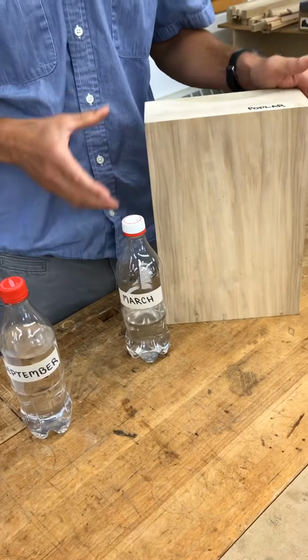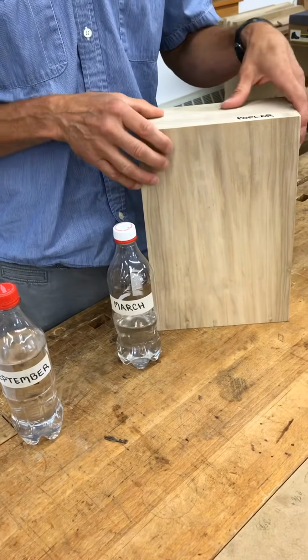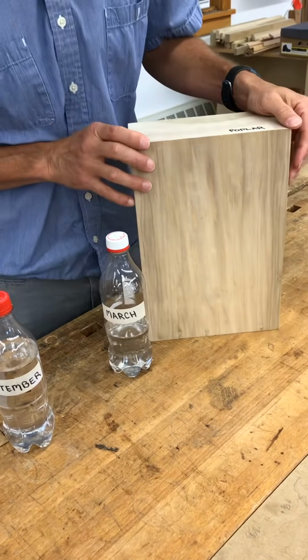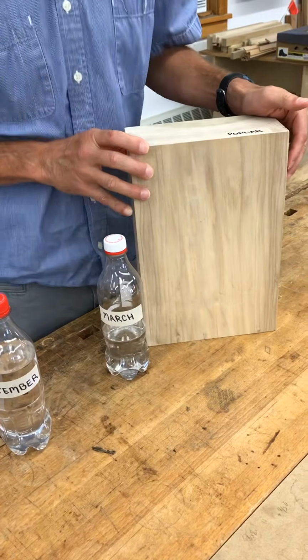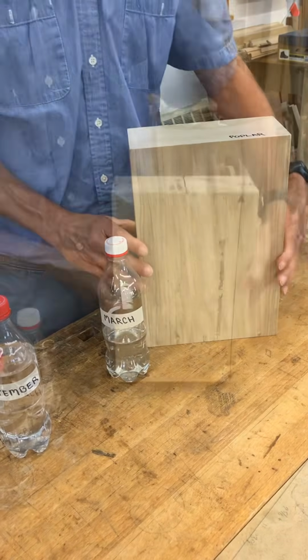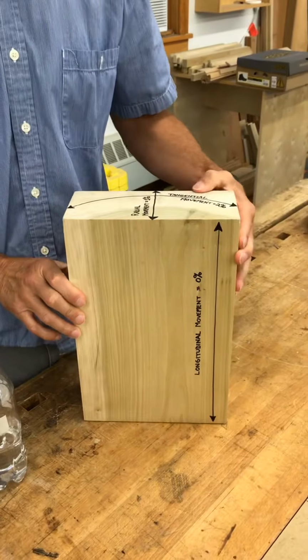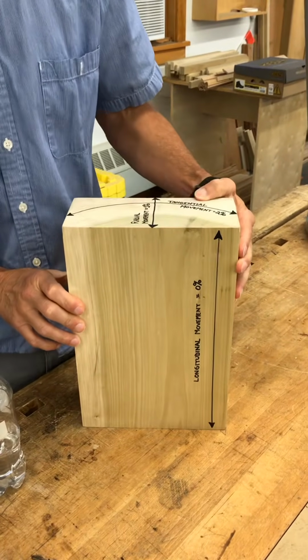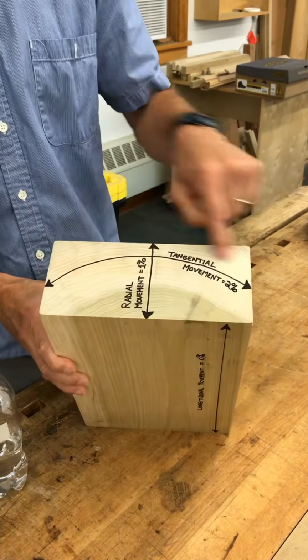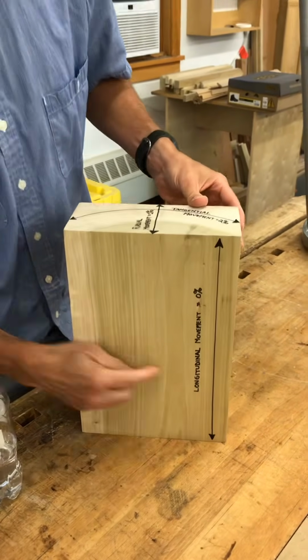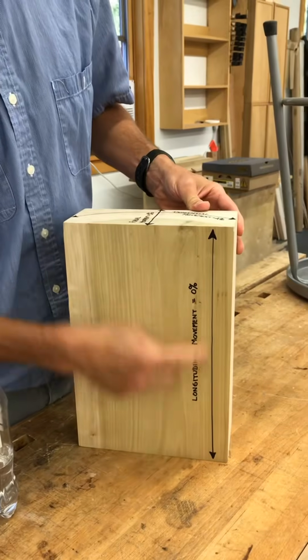So as that's happening, as the wood is absorbing moisture or shedding moisture, as it does throughout the year, it changes in dimension. To talk about how much the wood moves, let's think about it in 3 different planes or directions. There's the tangential direction, the radial direction, and then what we call the longitudinal direction.